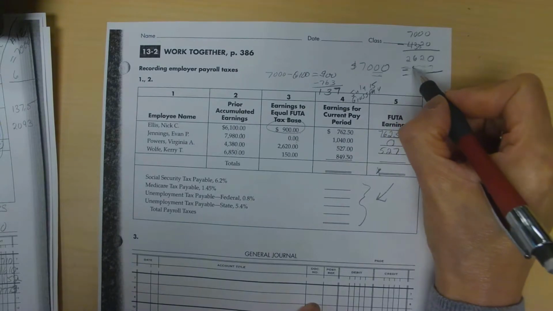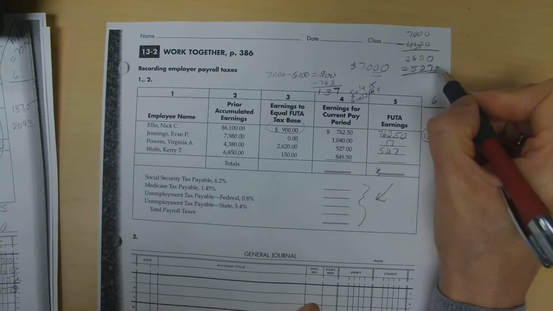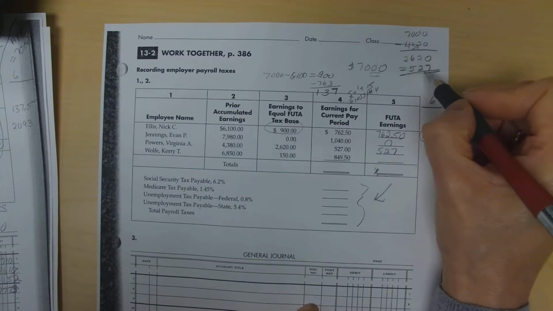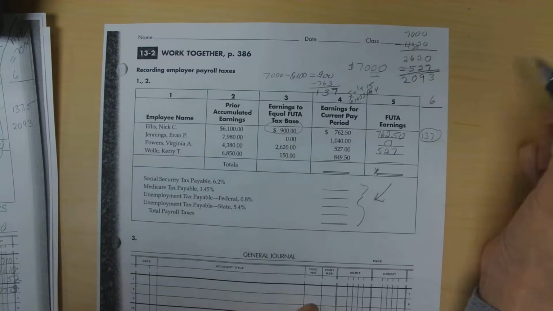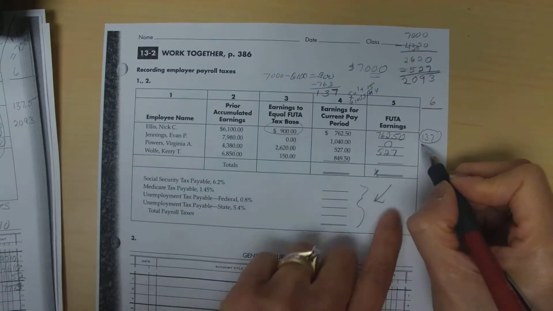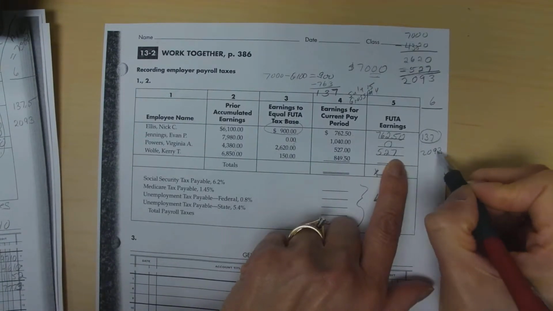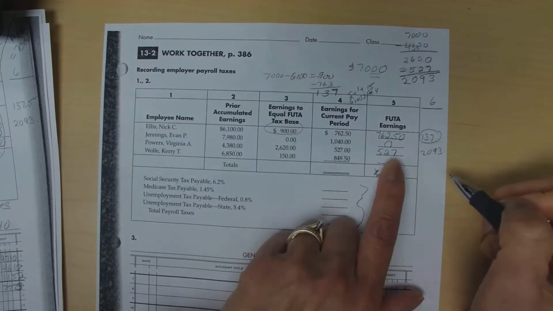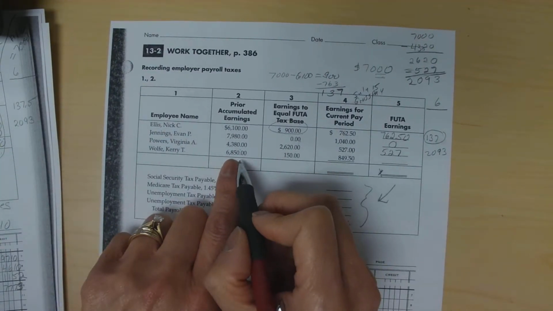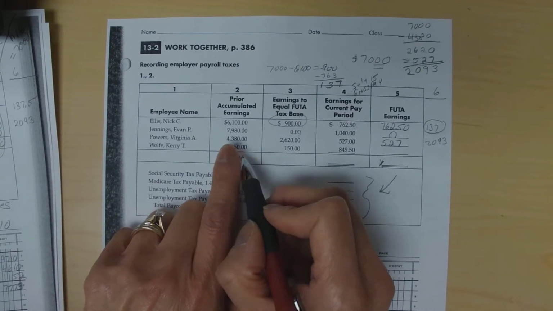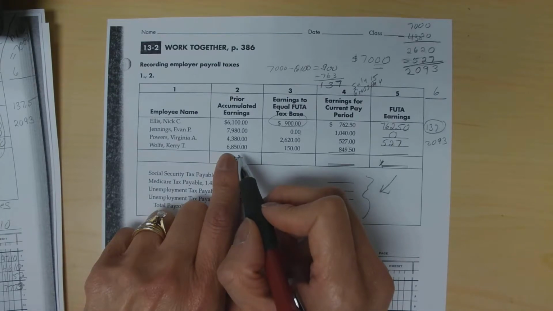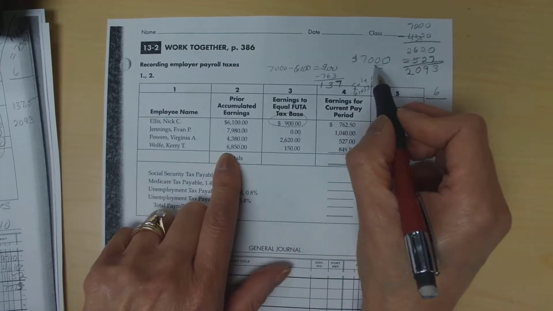Minus the $527. Okay, so 10 minus 7 is 3, 11 minus 2 is 9, 0, 2, right? So that would mean over here his next $2,993. Okay, here his accumulated earnings so far is $6,850. So what this really means is up to this point, June 30th, he's earned a total of $6,850 from us. So 7,000 is our magic number.